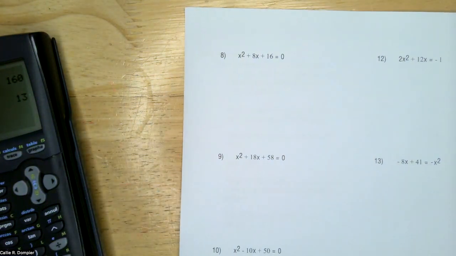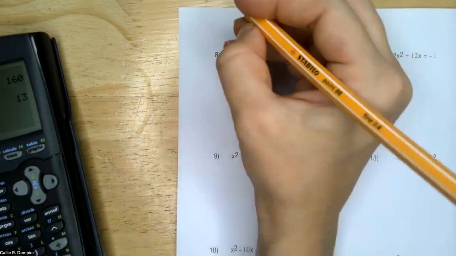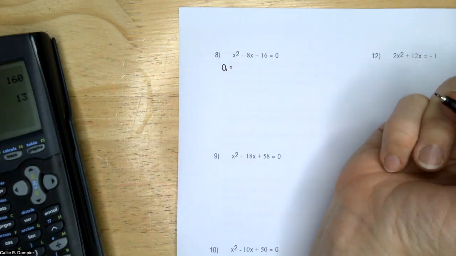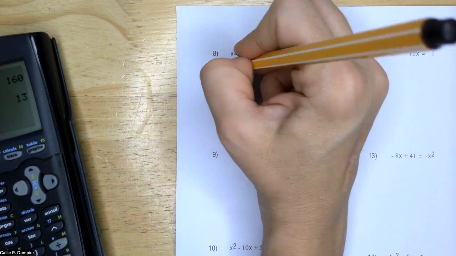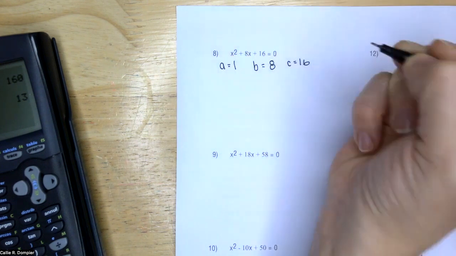All right, we're just going to do some examples. Good. Let's find A, B, and C. A is, well, first, make sure it's in descending order and set equal to 0, which it is. A is 1, B is a positive 8, C is a positive 16.